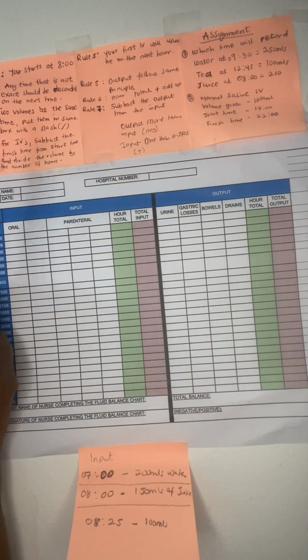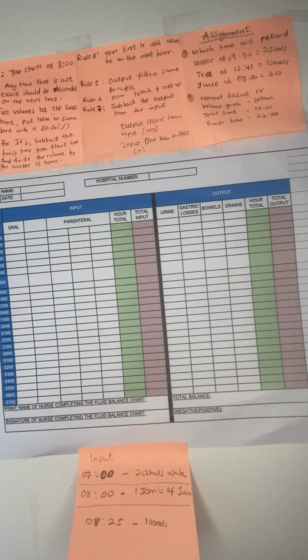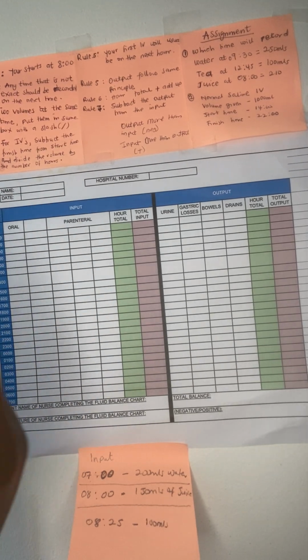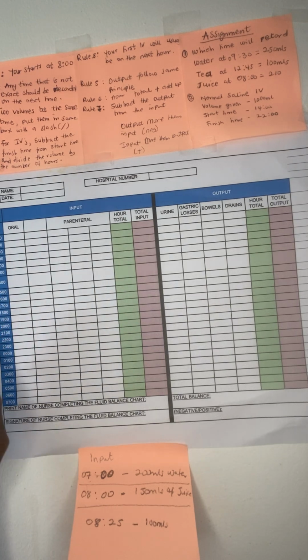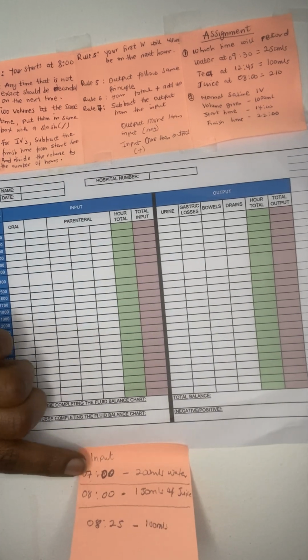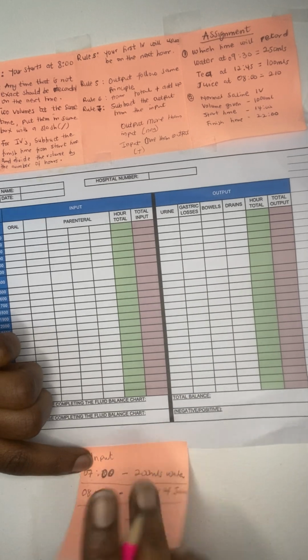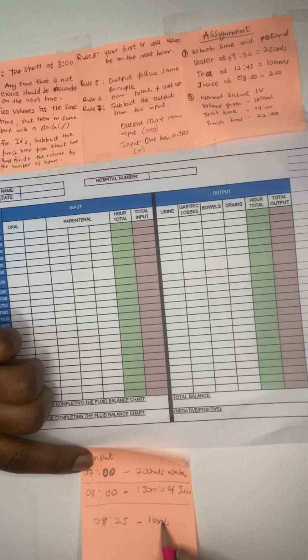Now, rule number 3 says two volumes at the same time, put them in the same box. All right. Let me illustrate that here. If there are two volumes at the same time, assuming they say Roger took 100 mils of water at 0825, like I've written here.